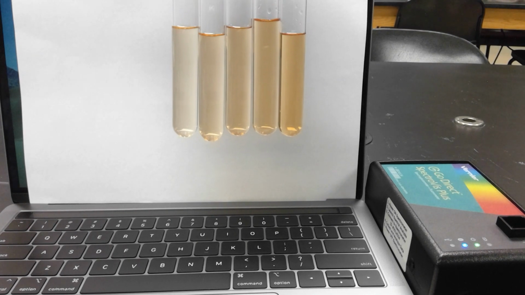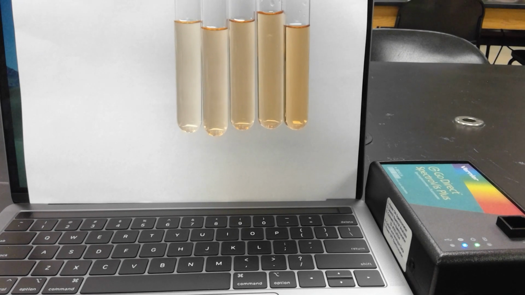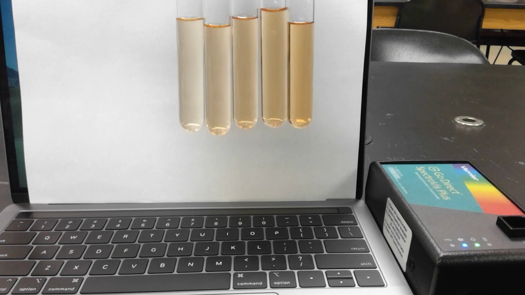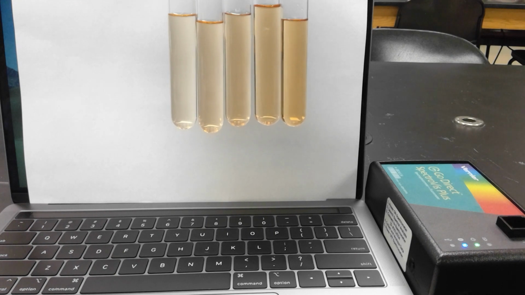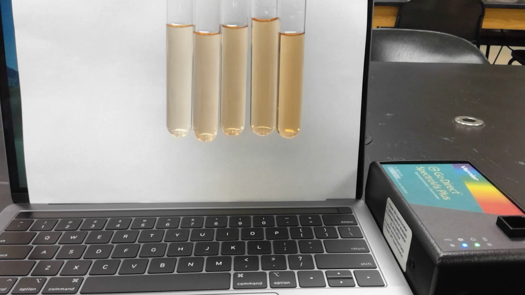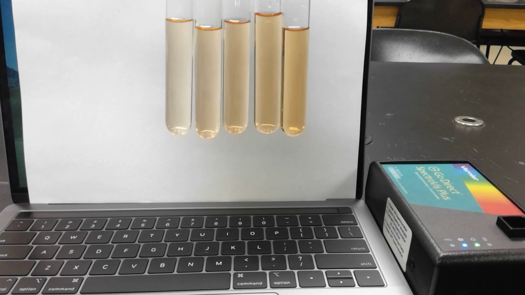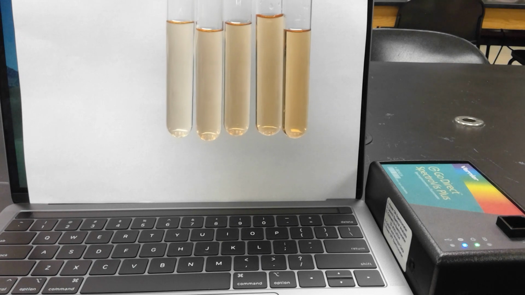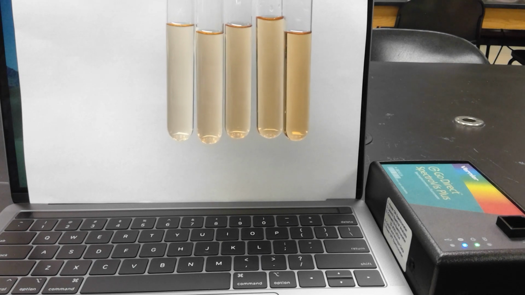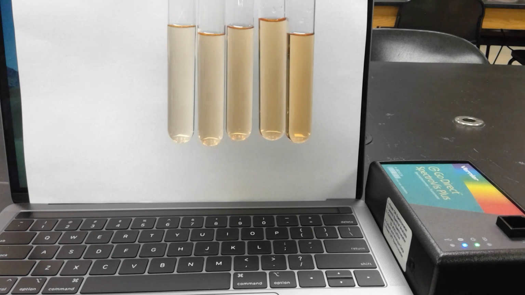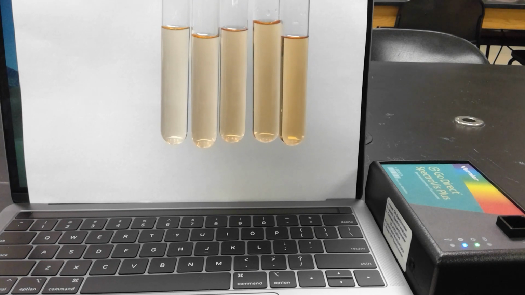Here are the standard solutions that we made in the previous video. If you see them, they range from a very faint color to a much darker color, and we can quantify this using a UV-vis spectrometer and create something called a Beer's Law plot. This Beer's Law plot will allow us to determine the amount of the product in the unknown solutions that we will make and measure next.